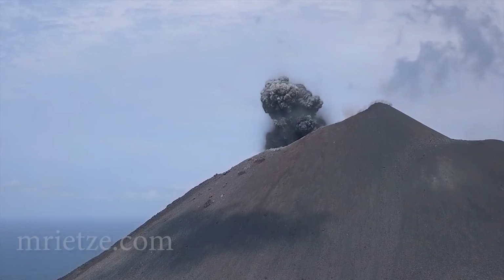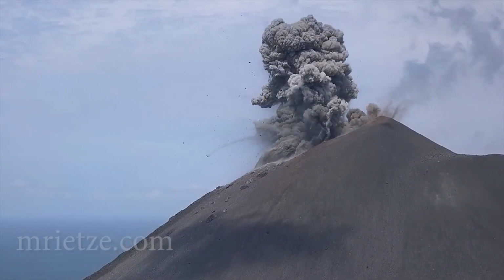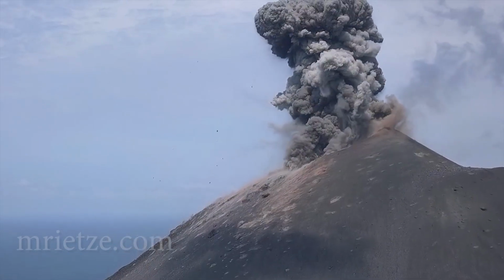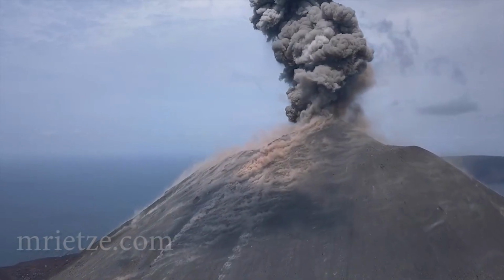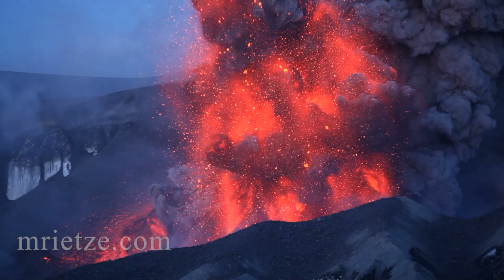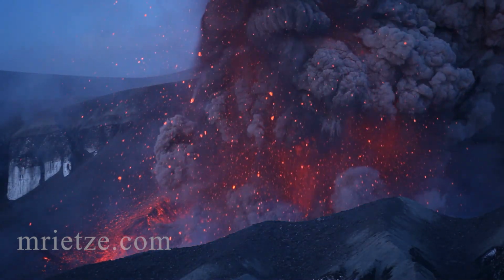In explosive eruptions, the magma is fragmented into a mixture of tephra and volcanic gases. These mixtures form what we call volcanic plumes. The term tephra is used for all solid material thrown into the air by a volcanic eruption. The larger material, blocks and bombs, do not travel very far and are usually found near the crater.